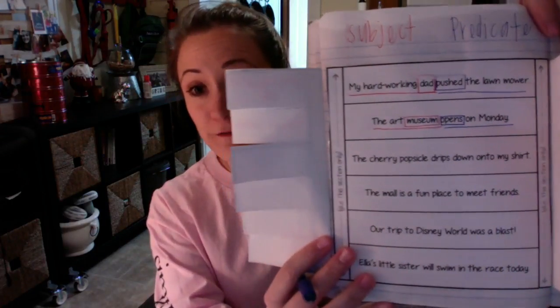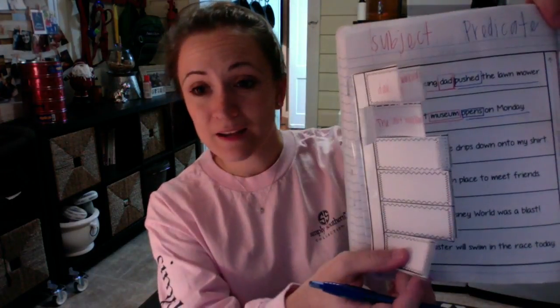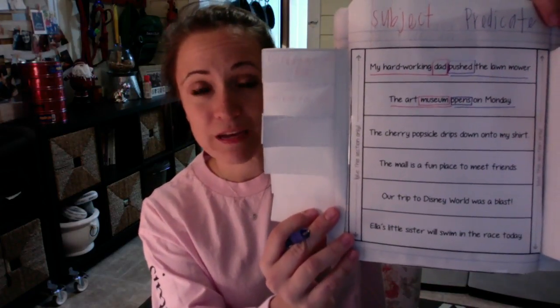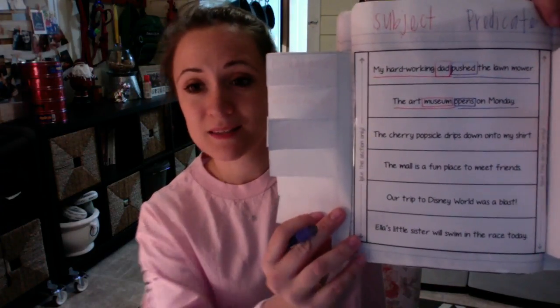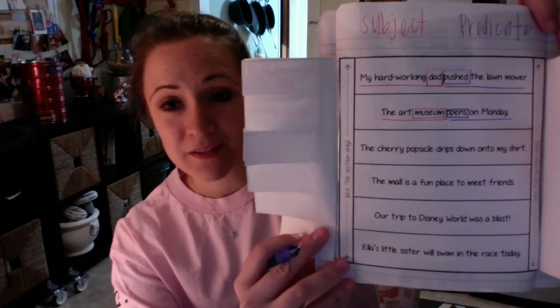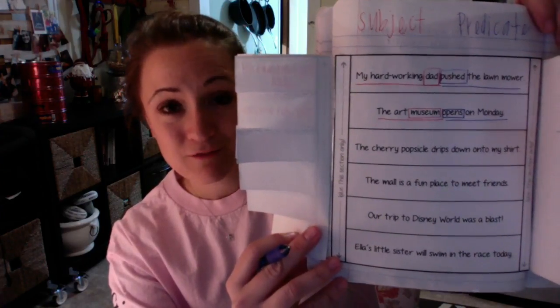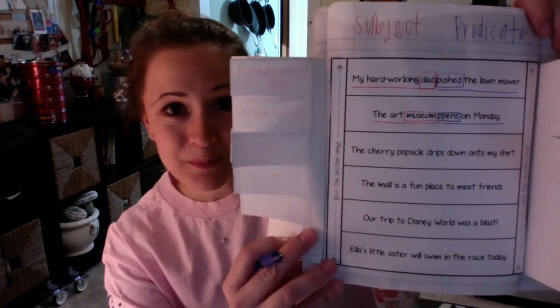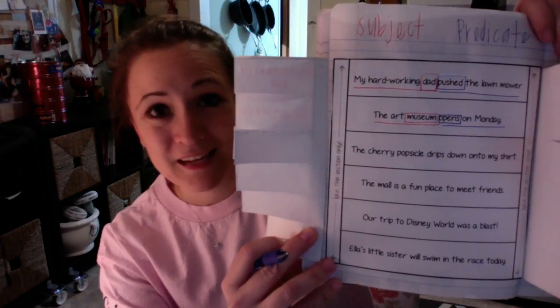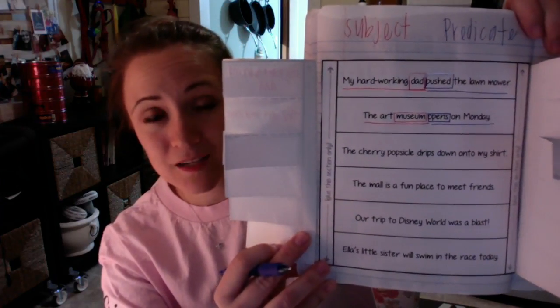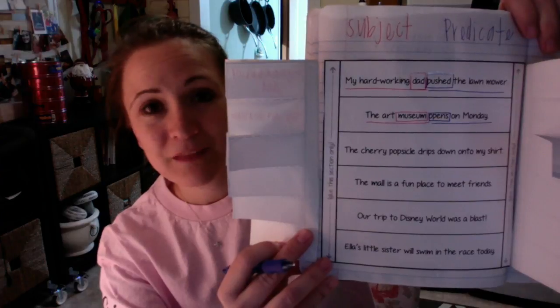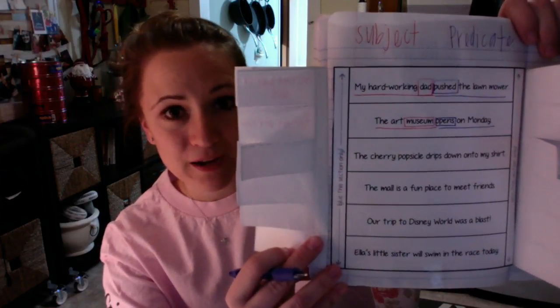Okay, now your directions for the rest of this activity for today. You have 4 sentences left. For those 4 sentences, first, before you write anything on the tabs, I want you to go through each of those 4 sentences, draw a box around the simple subject in red, underline the complete subject in red, and then in blue, draw a box around the simple predicate and underline the complete predicate.